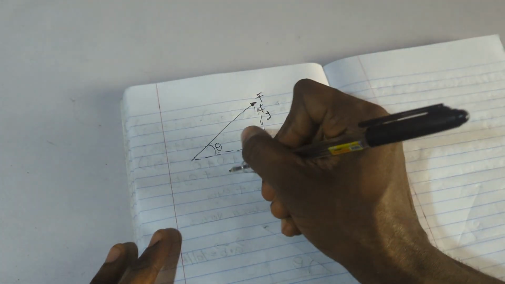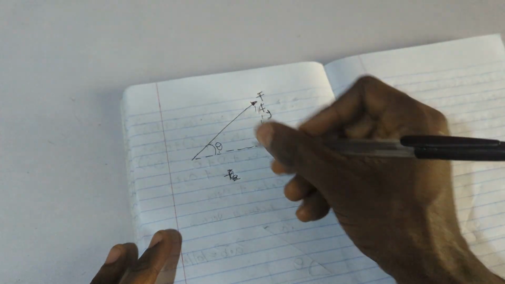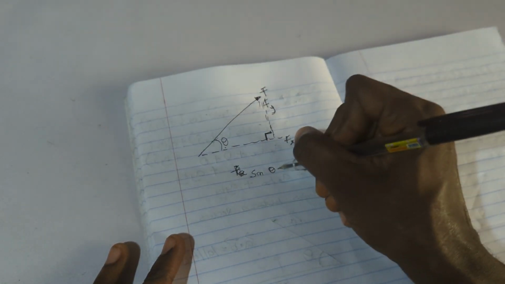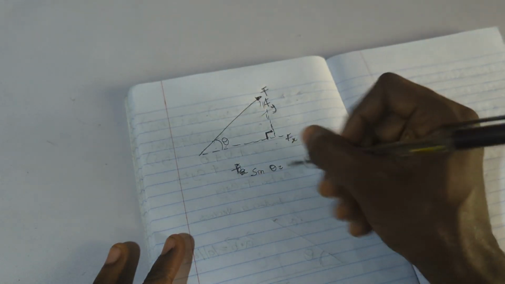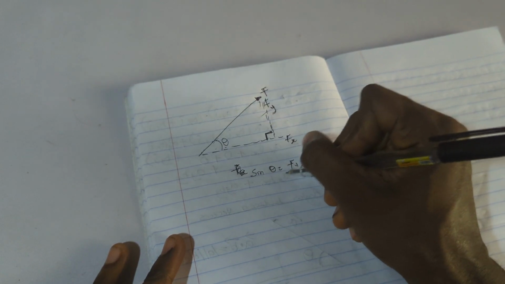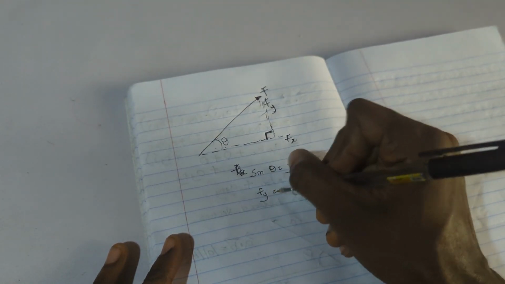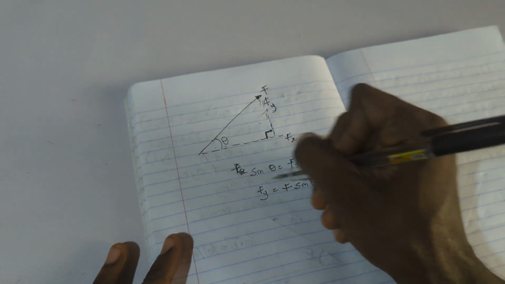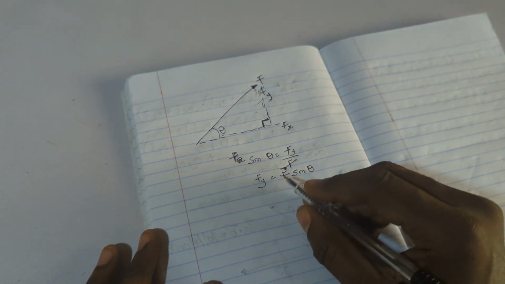We are going to apply SOHCAHTOA. You are going to say sine theta equals opposite over hypotenuse. Your opposite is this, your Fy. So that's the magnitude of Fy over, what do we have it as, F. So your Fy is equal to F sine theta. That should be an arrow here for the F.